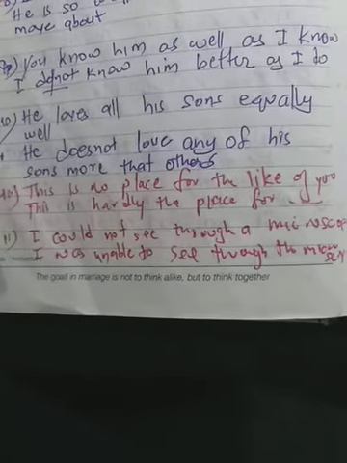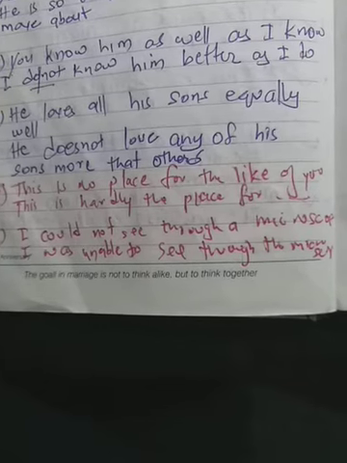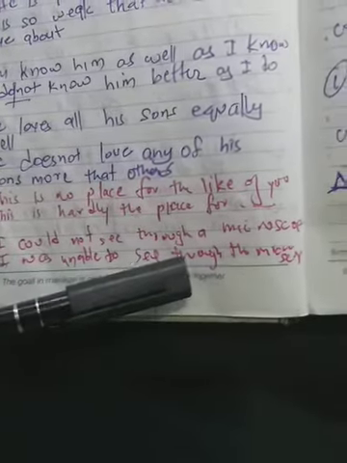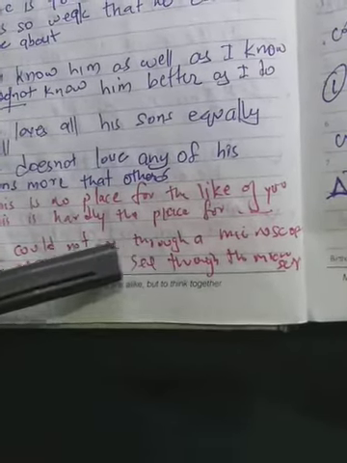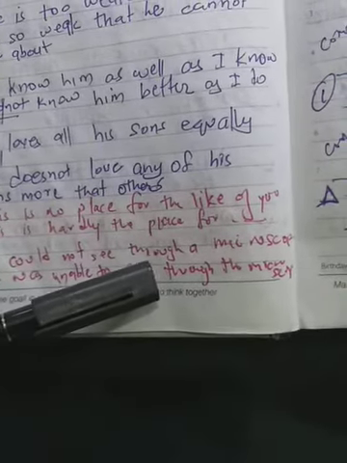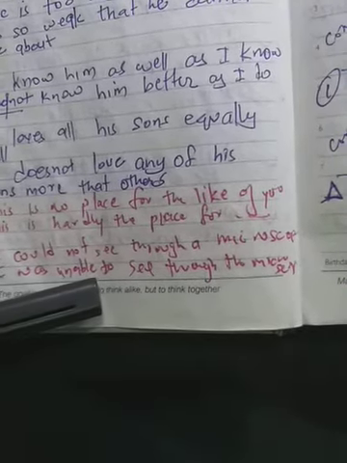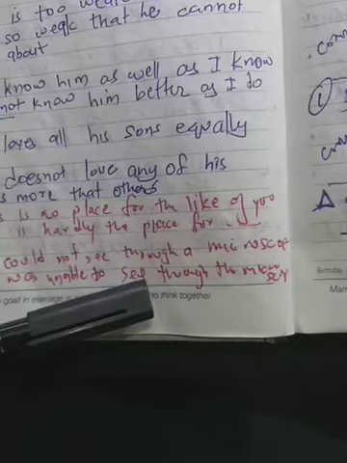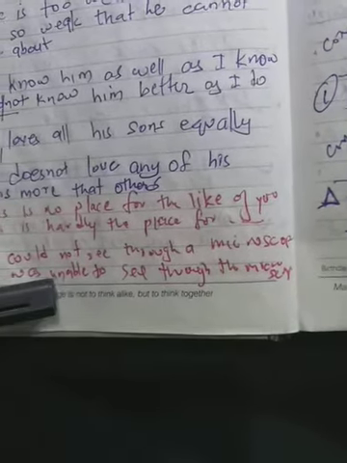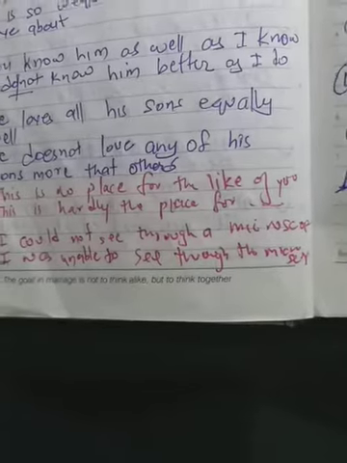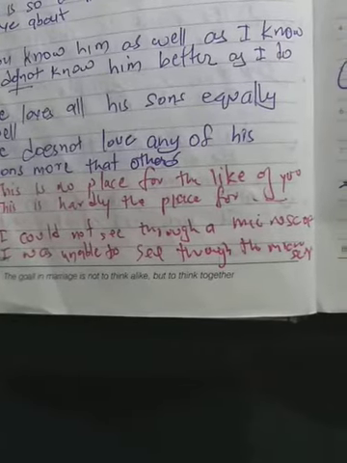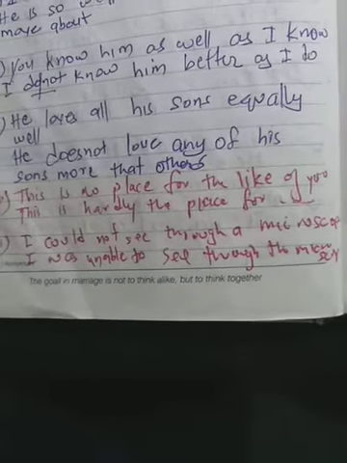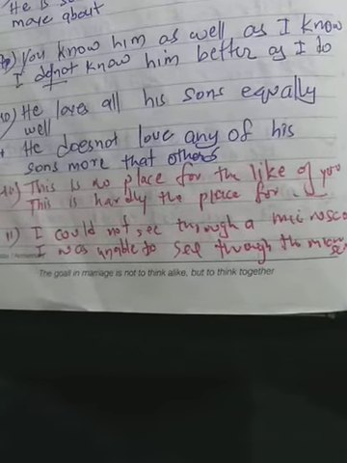I could not see through the microscope. So here, I was unable to see through the microscope. I could not see through a microscope. I was unable: see, not we have removed in the positive, we have used unable to see through the microscope. So with these 11 types of sentences which I have given you, these are quite common in transformation at your level. So you have to go through them and write them in your fair notebook.